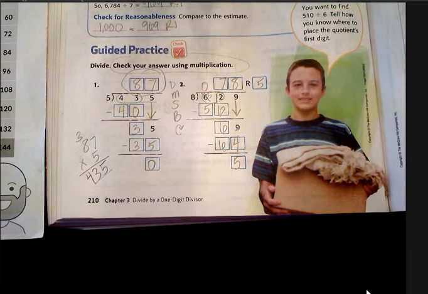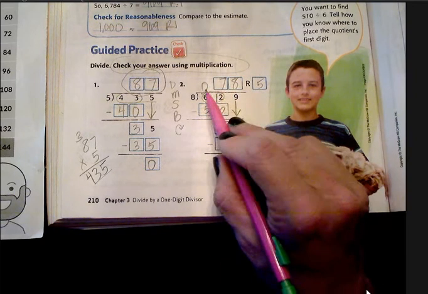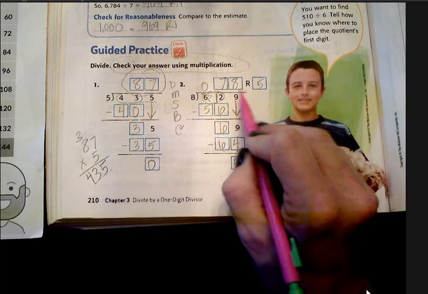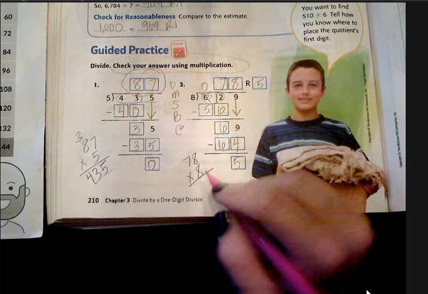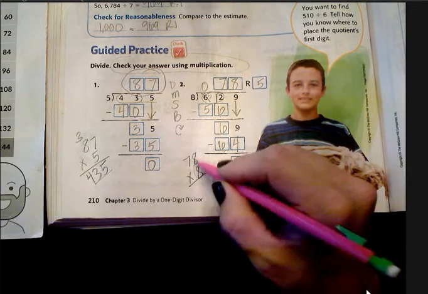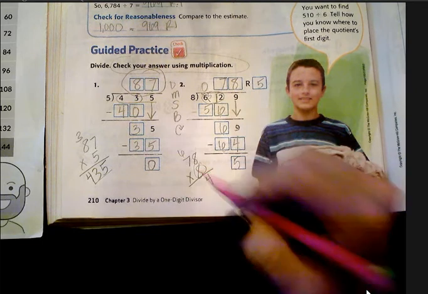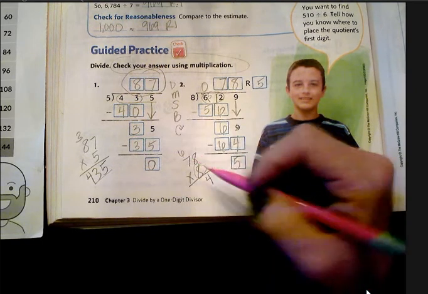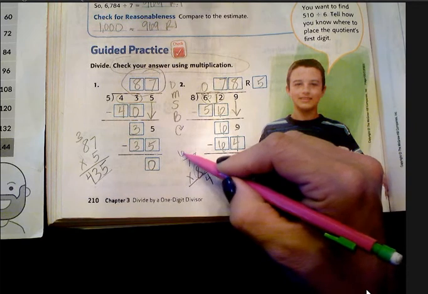Now we're going to check our answer, remember? So we're going to multiply 0.78, or just 78, times 8. So 78 times 8. I start with the ones. 8 times 8 is 64. I write the 4 and I carry the 10s. 8 times 7 is 56 plus 6: 57, 58, 59, 60, 61, 62.